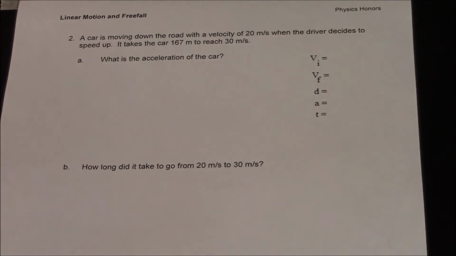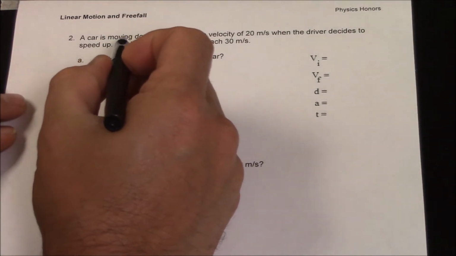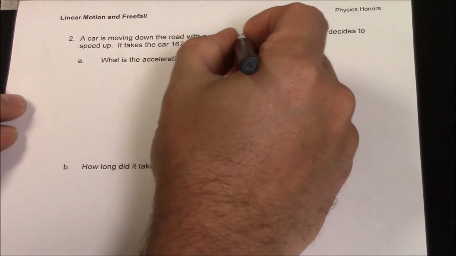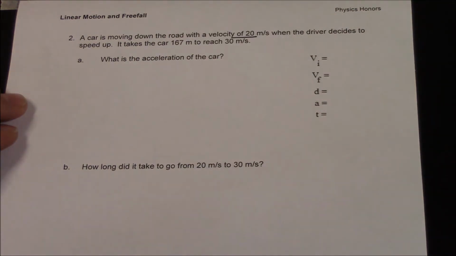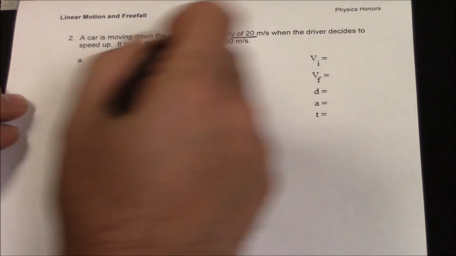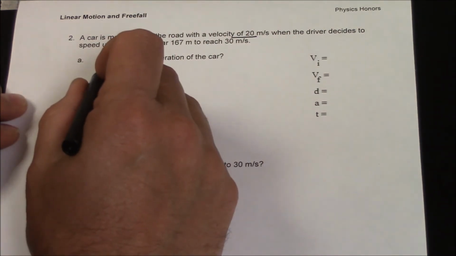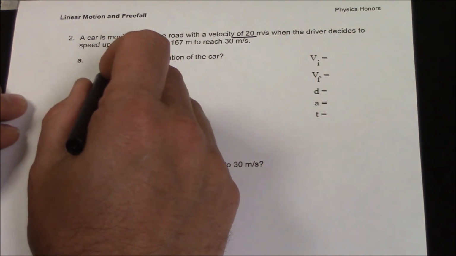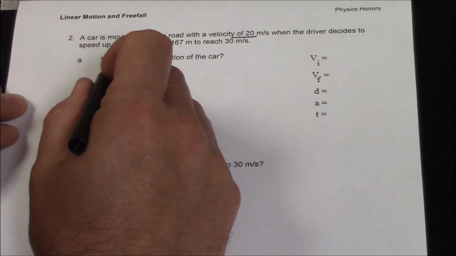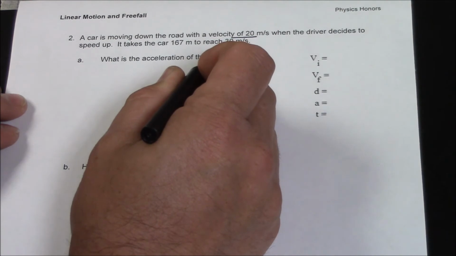Next, let's look at problem number 2. So for problem number 2, we have the following. A car is moving down the road with a velocity of 20 meters per second. That looks like it's probably the initial velocity, but let's continue reading to make sure. When the driver decides to speed up, it takes the car 167 meters to reach 30 meters per second.